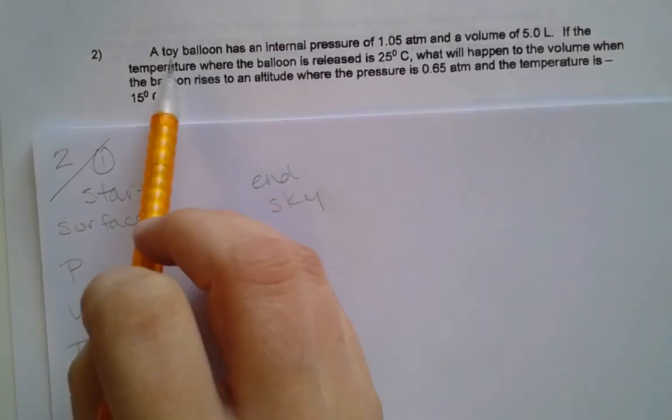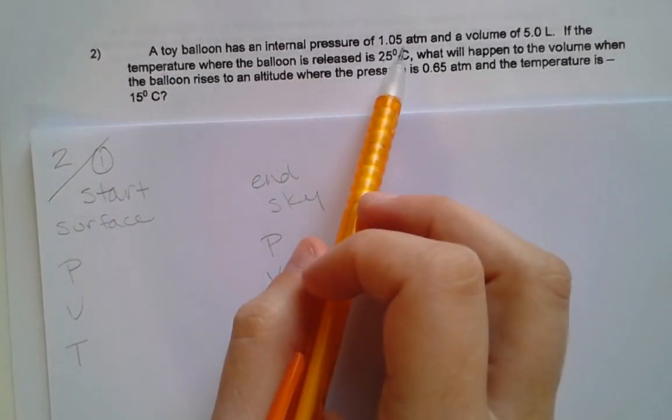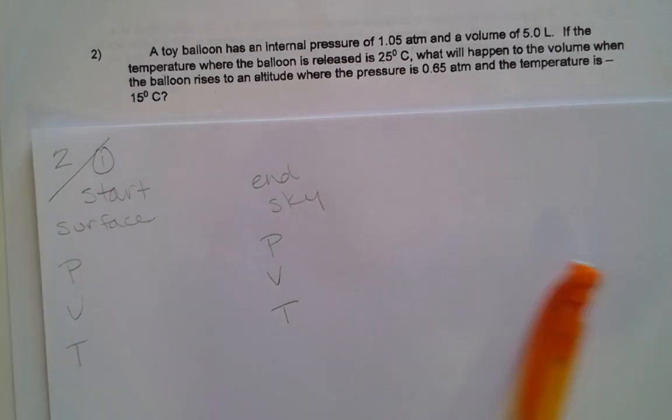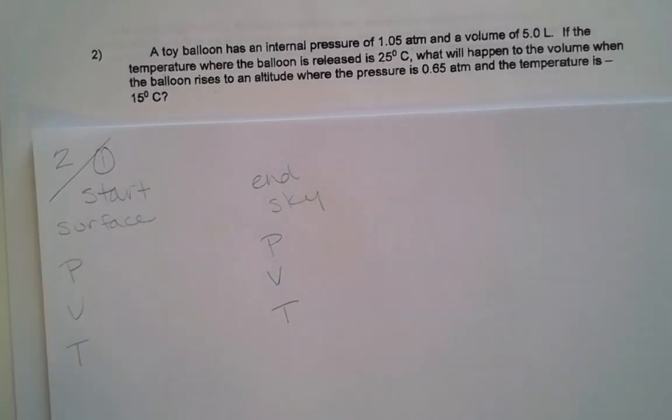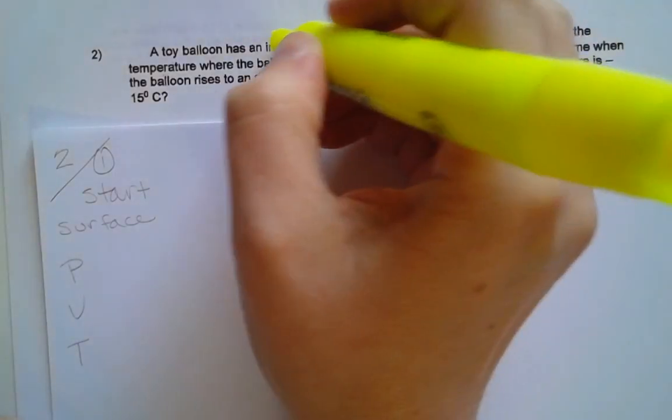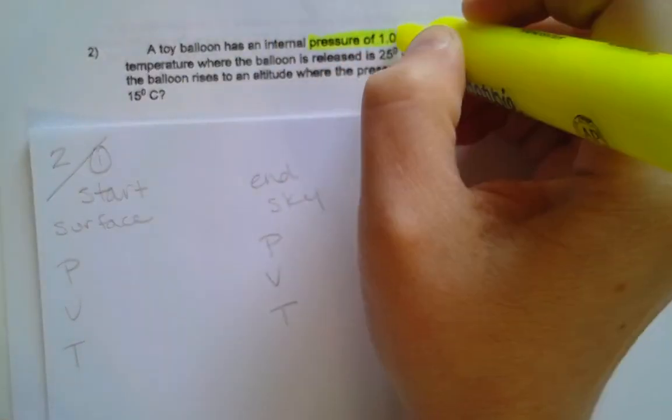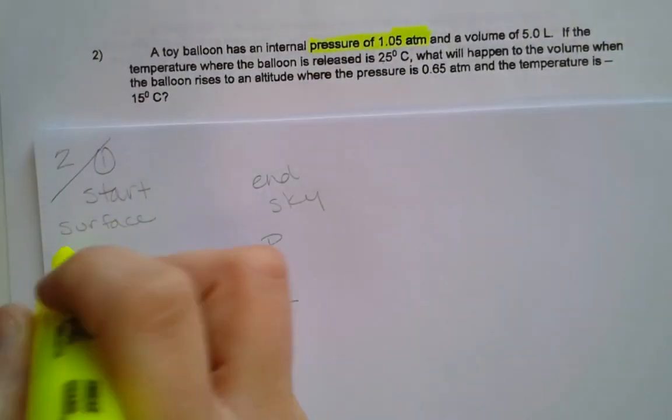Toy balloon has an internal pressure of 1.05. I should be doing these in color. There's a chance that this will be a click moment, because now you have 3 types of variables. So we have a pressure of 1.05 atmospheres. That's your starting pressure.